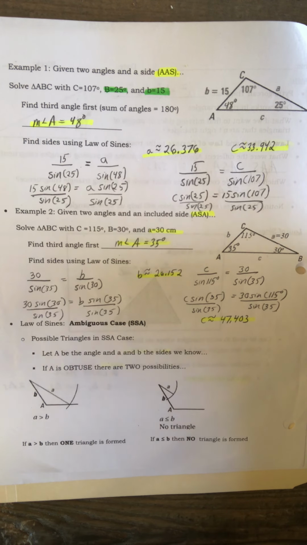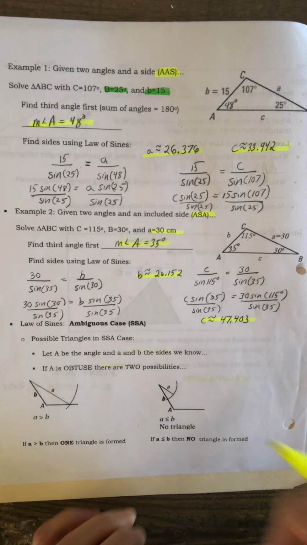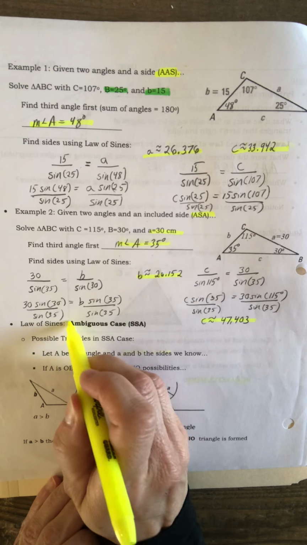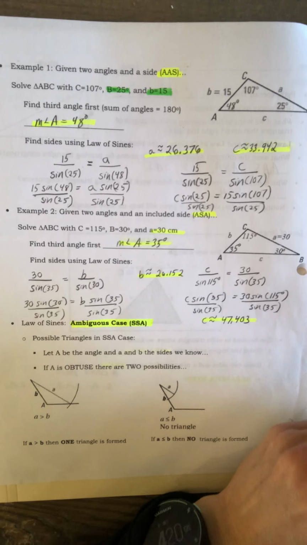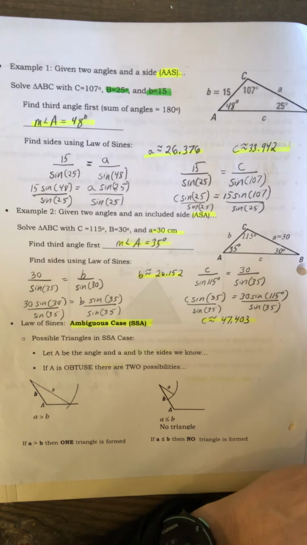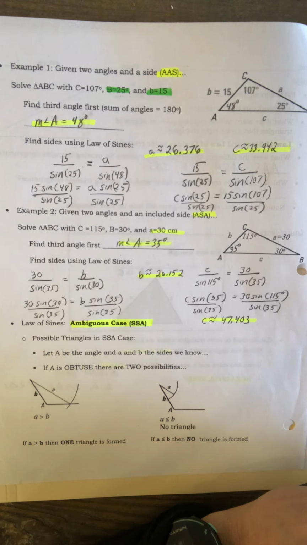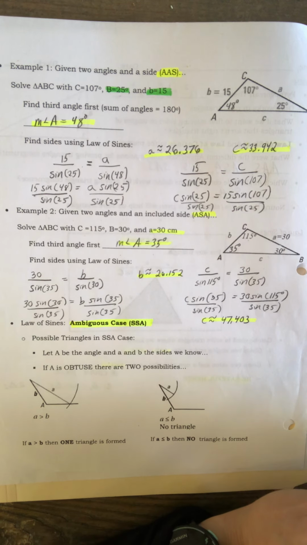Now what we're going to do today is work with the law of sines, but we're going to be working with something called the ambiguous case. The ambiguous case occurs when we're given 2 sides and a non-included angle, meaning the angle is not between the 2 sides. So this is my ambiguous case. In a case like this, we might actually have more than one possible triangle that can be constructed. And the angle that we're given helps us identify how many possible triangles we can have.